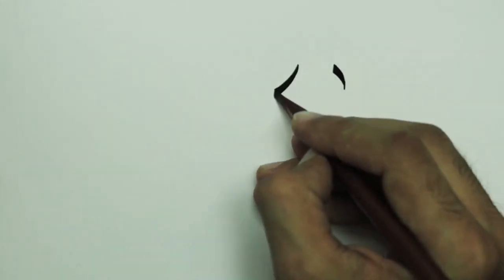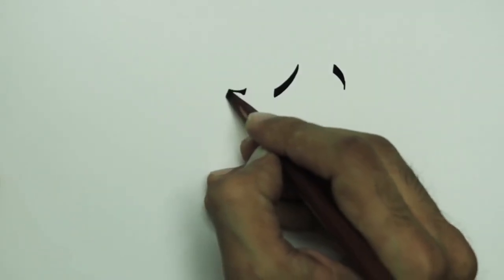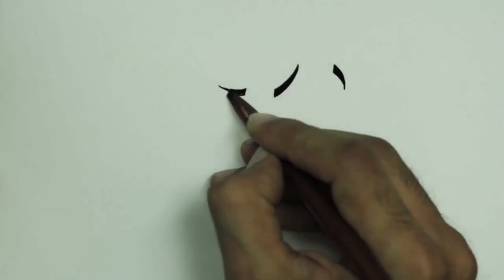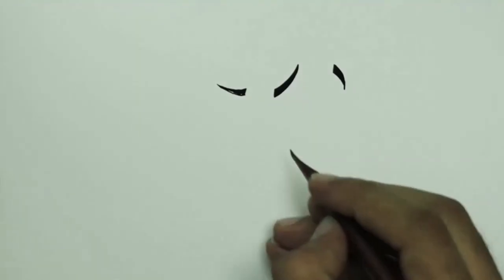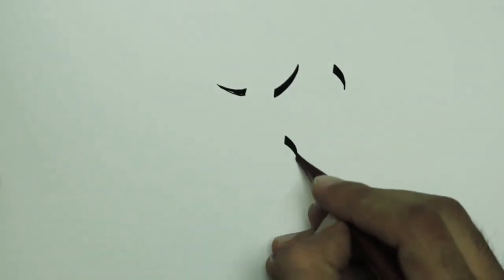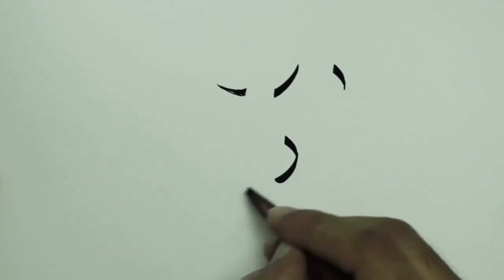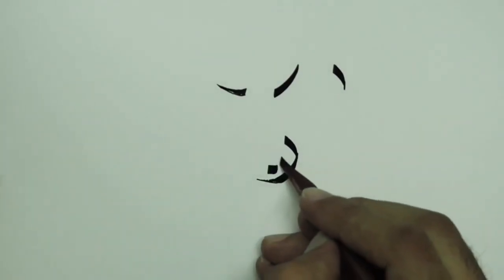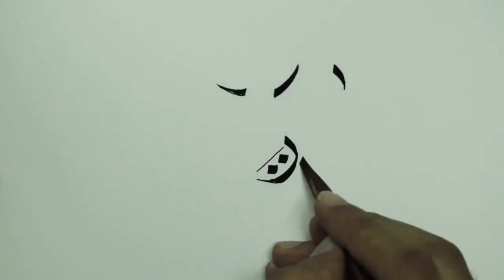Steps for drawing the letters Ra and Z. They start with number 1, with the length of 1 dot and half, then sloping downward with a length of 2 dots and half, to end with a reversed number 1.